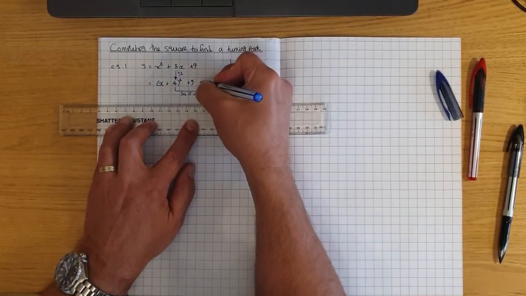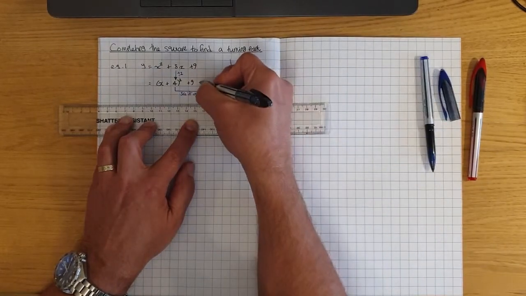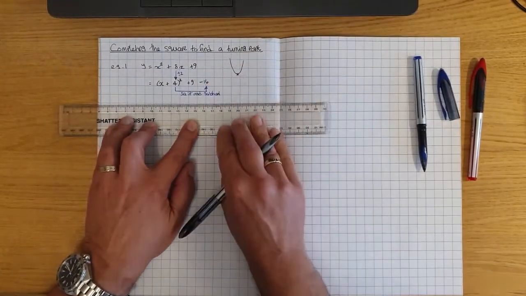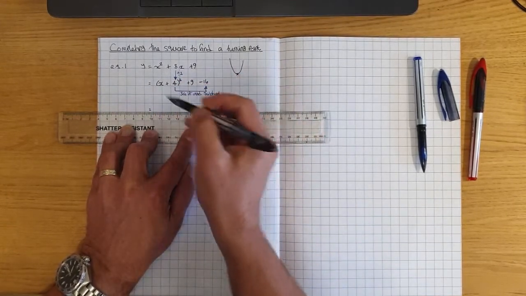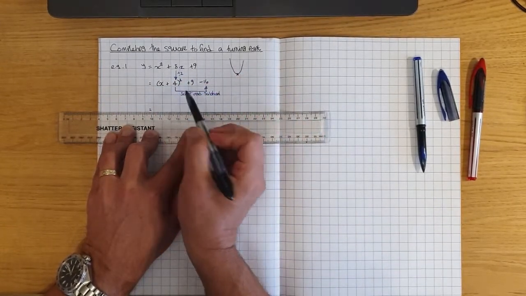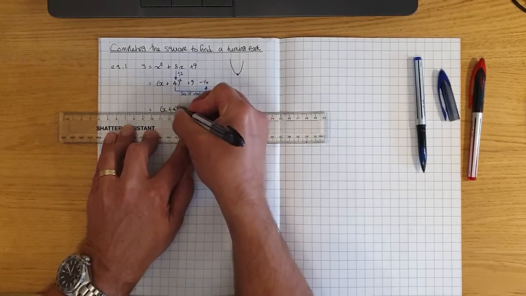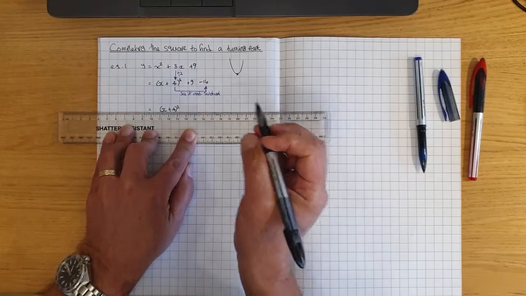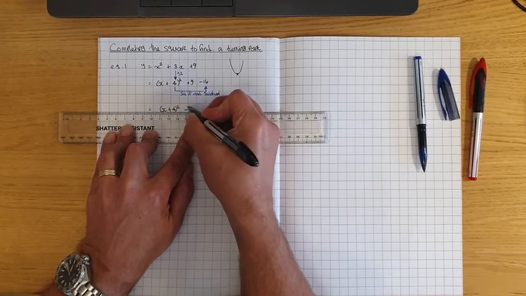And 4 squared is 16, so we're going to take off 16. And there it is. And then we can write down our final equation. So we have x plus 4 all squared, and 9 take away 16 is minus 7.